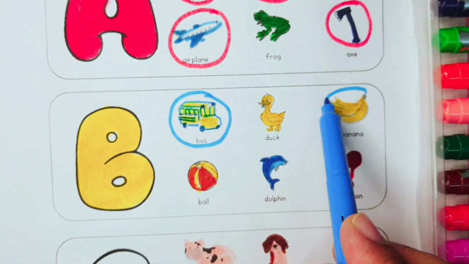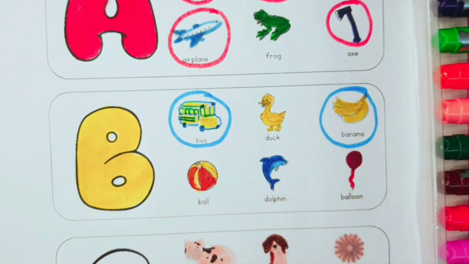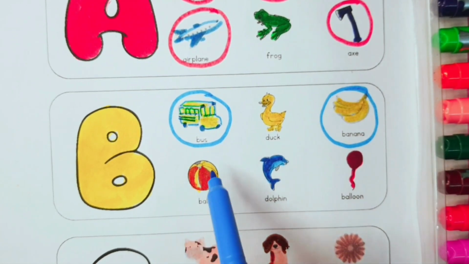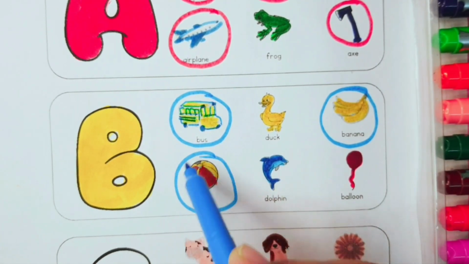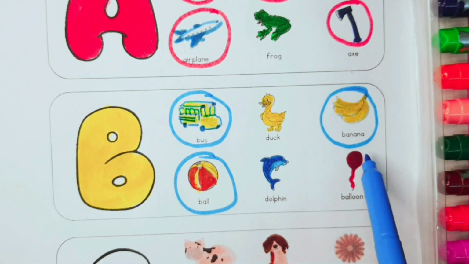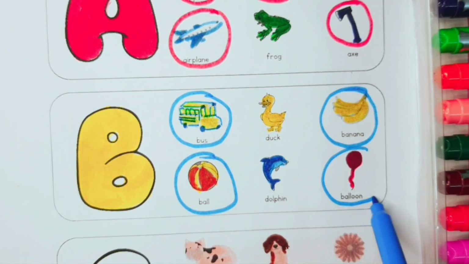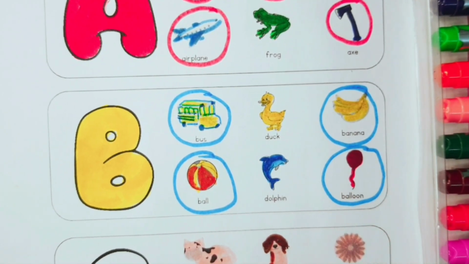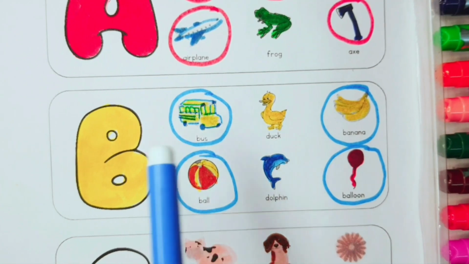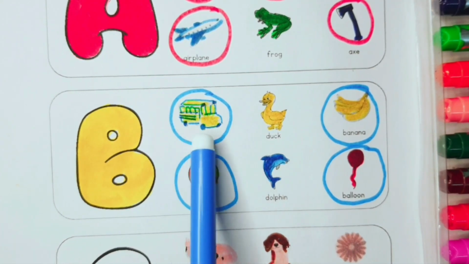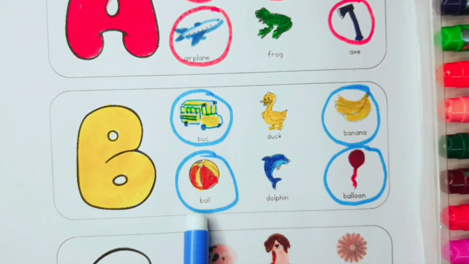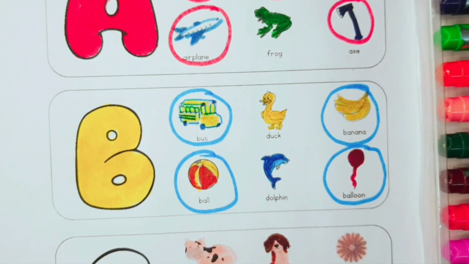B is for banana. B is for ball. B is for balloon. B is for bus, banana, ball, balloon.